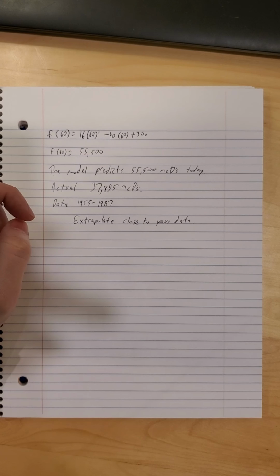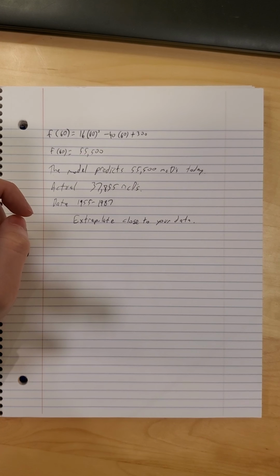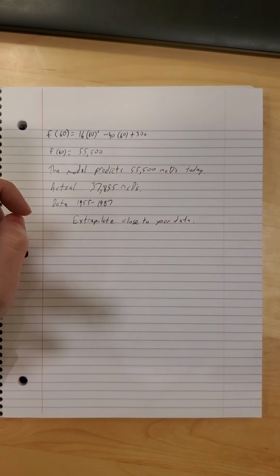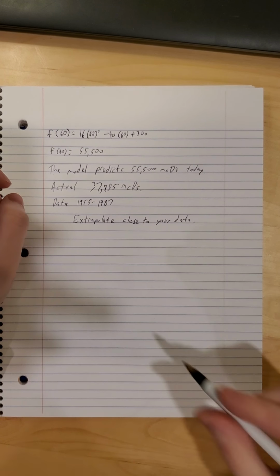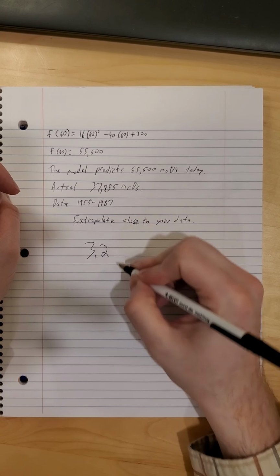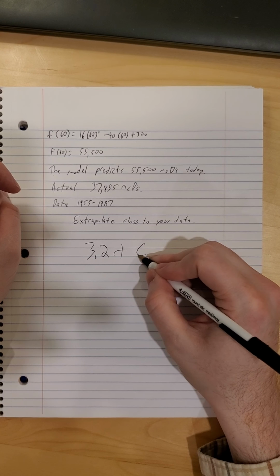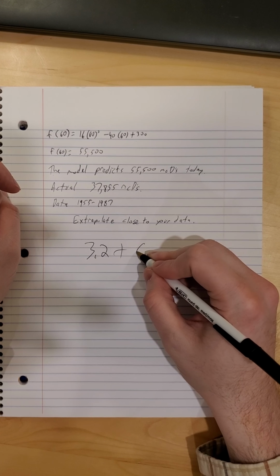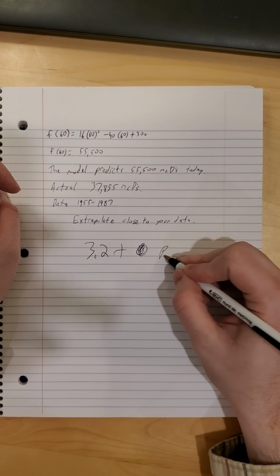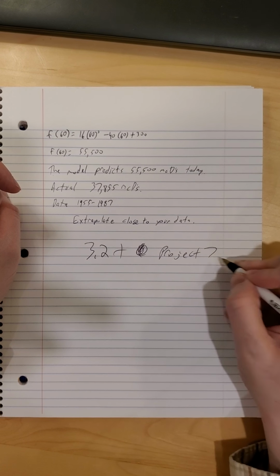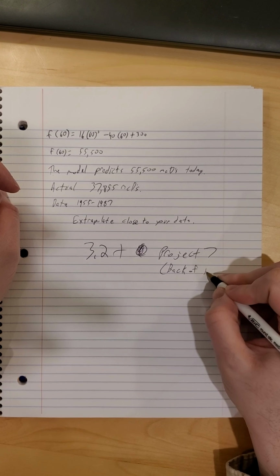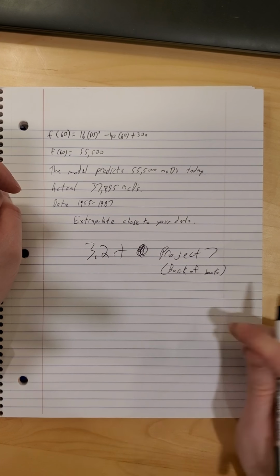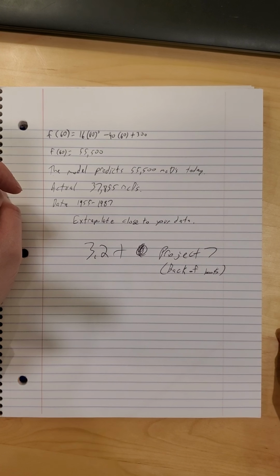Okay, so that should give you a good idea on how to approach the 3.2 problems. Those are, remember, just at the end of chapter 3. You're also going to try Project 7. That is located in the back of your book. So that's some good practice there as well.